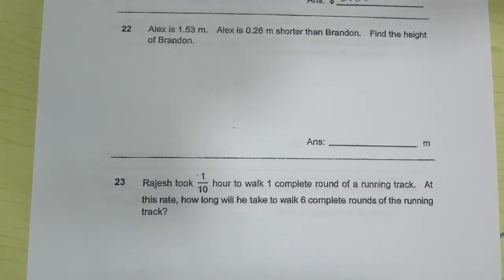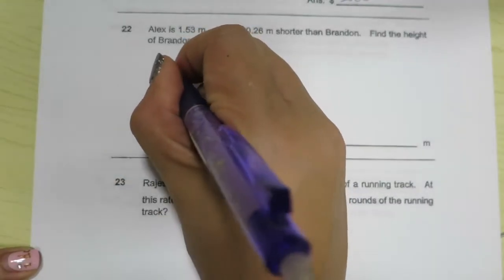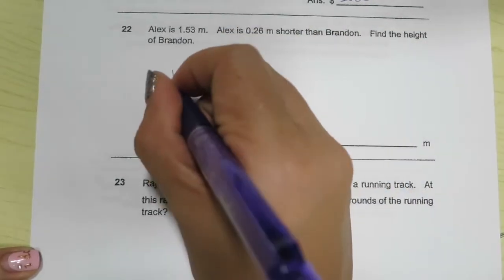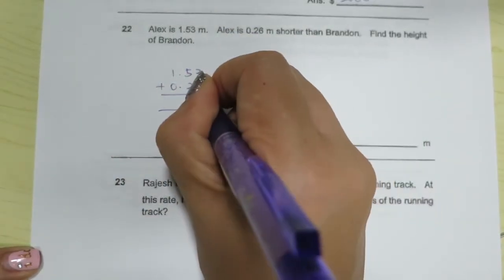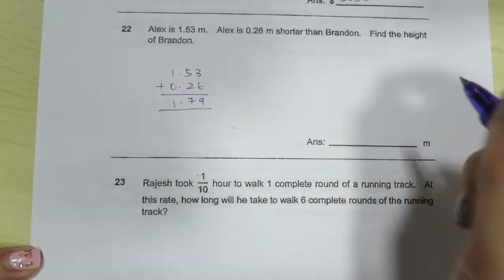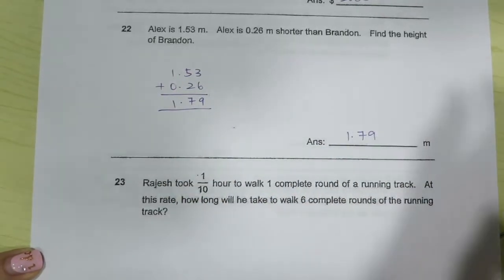Question 22. Alex is 1.53 meters. Alex is 0.26 shorter than Brendan. And we want to find Brendan. So Brendan is taller, right? Since Alex is shorter, Brendan is the taller person, so I will have to add. So Alex is 1.53, Brendan is 0.26 taller. So we just do our addition. 1.79.